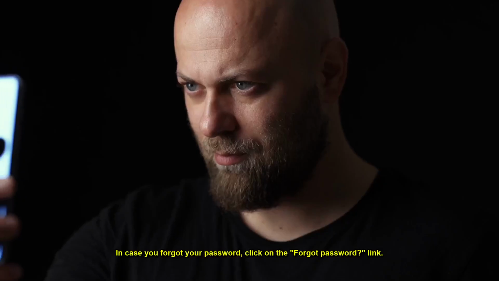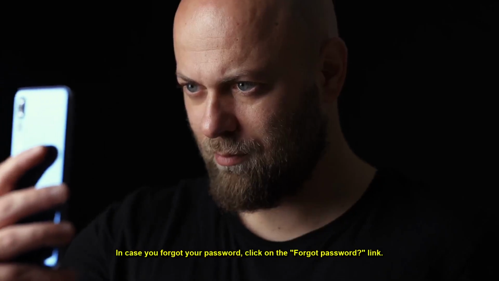In case you forgot your password, click on the Forgot Password link. Follow the instructions to reset your password. Once you reset your password, return to the login page. Enter your email and new password. Click Login once again. You are now successfully logged into Xero. Explore the various features available on your dashboard.